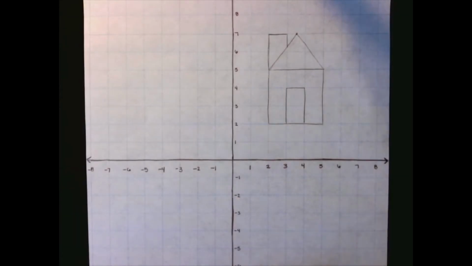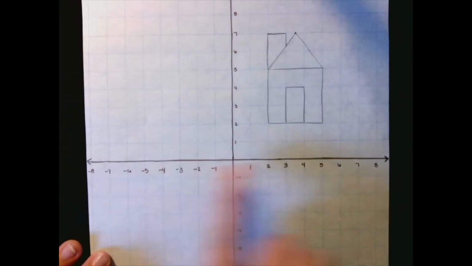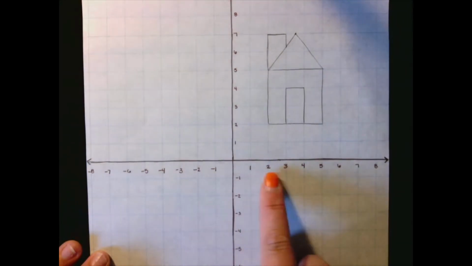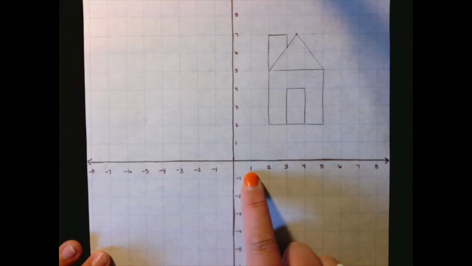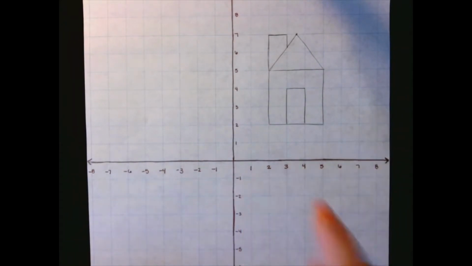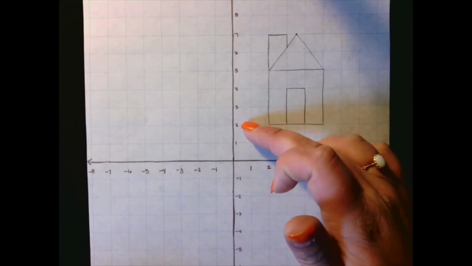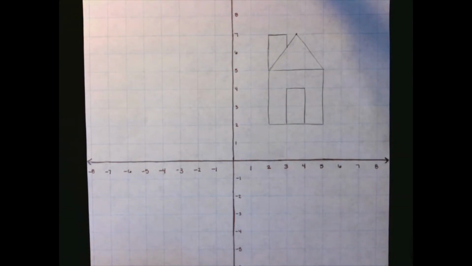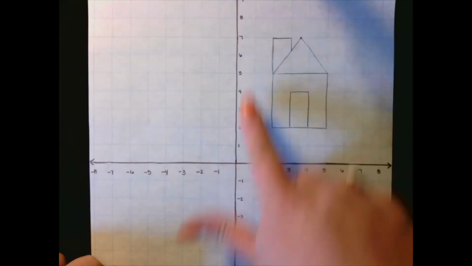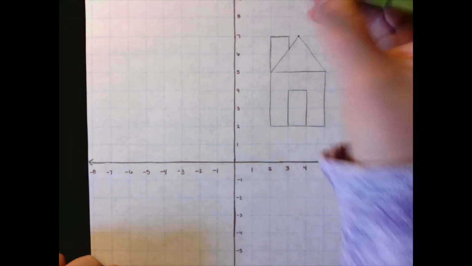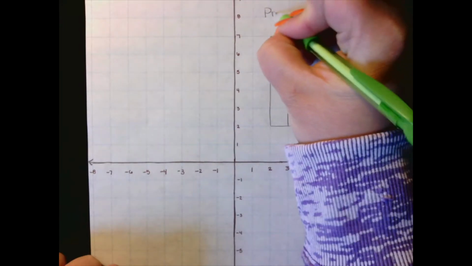So I have my graph paper here. I went ahead and drew in my x-axis and labeled it. Each block will be 1 unit. And then I drew in my y-axis also, and again, each block is going to be 1 unit. And I decided to draw my pre-image here. I'm going to label this one pre-image so I know where I started.